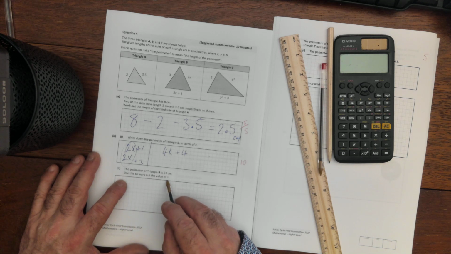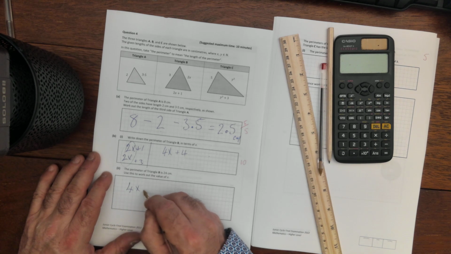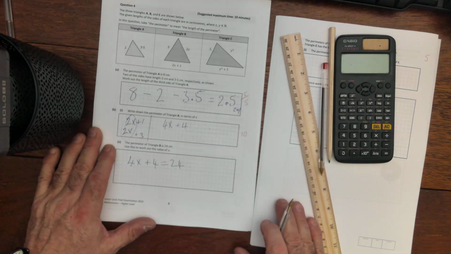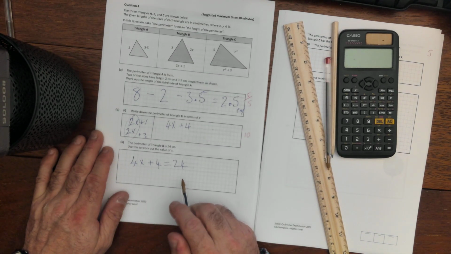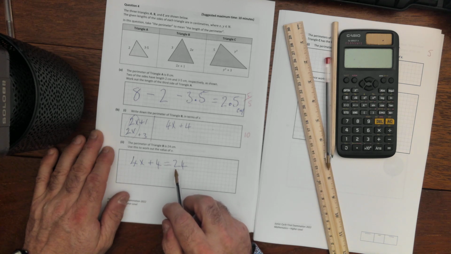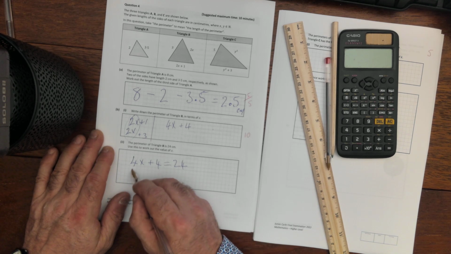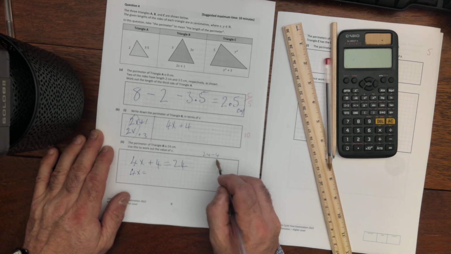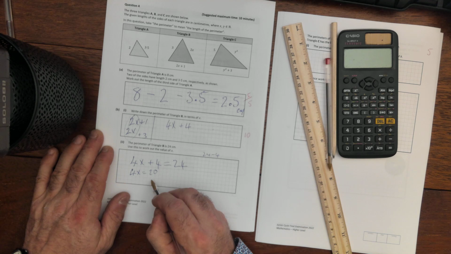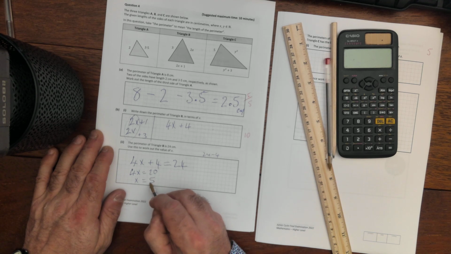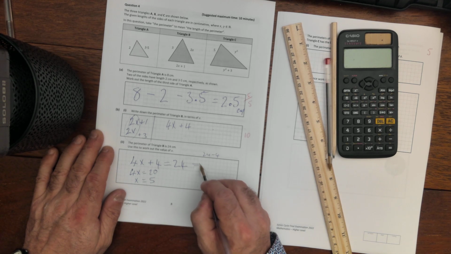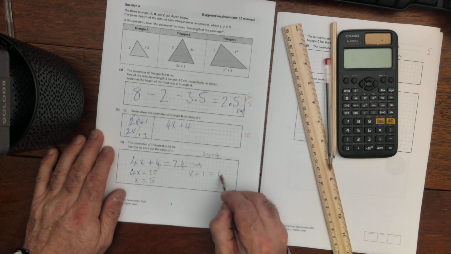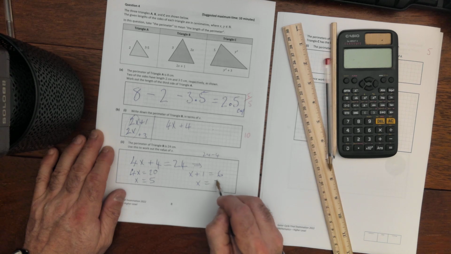Use this to work out the value of x. So I'm going to go 4x plus 4 equals 24. We could divide across by 4 now, or we could transpose the 4. Most of us are going to transpose the 4, so we're going to get 4x equals 20, and divide down by 4, x equals 5. Just want to show you the alternative. Divide across by 4, because you can, and then take away the 1, x equals 5.